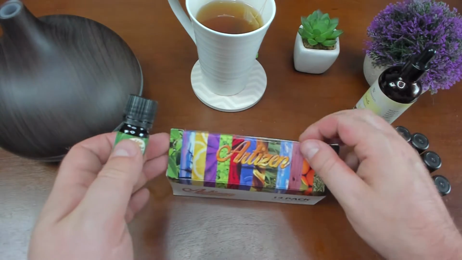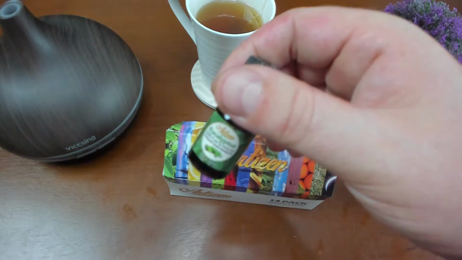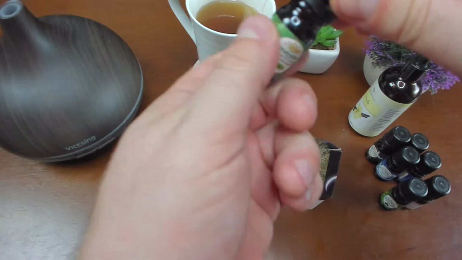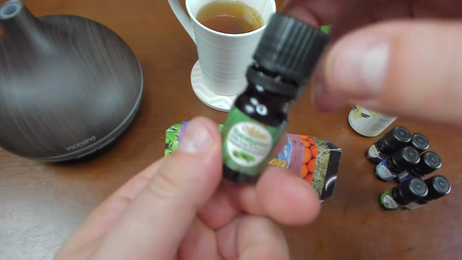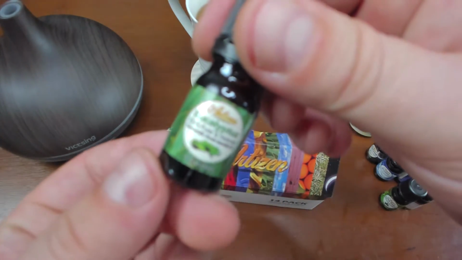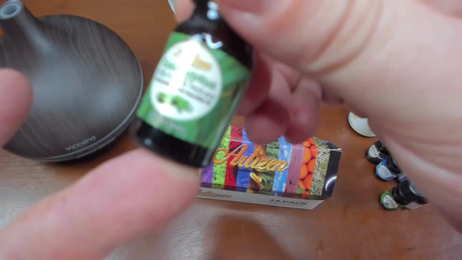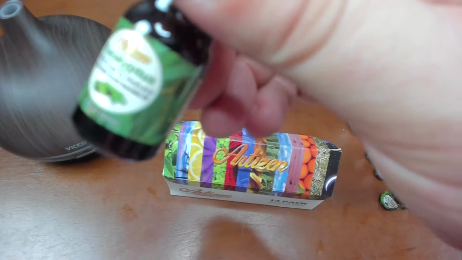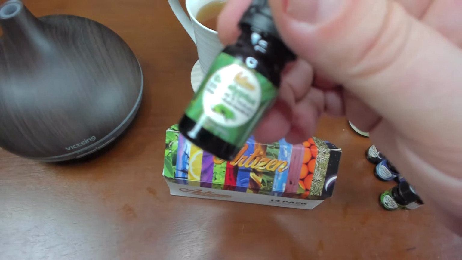Here we've got another Australian scent here. Relaxing. Just clear up the chest. And eucalyptus is from the oil glands and petals, and this is native to Australia as well.